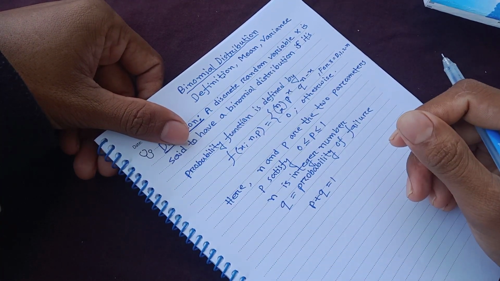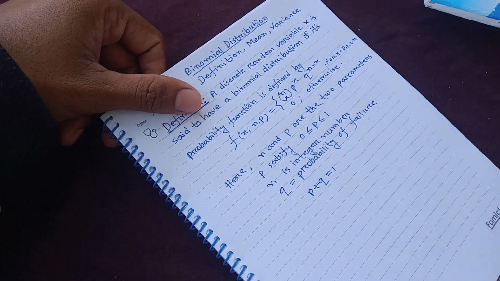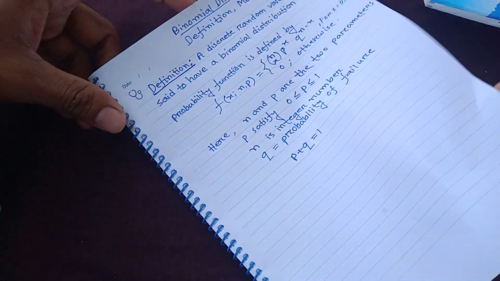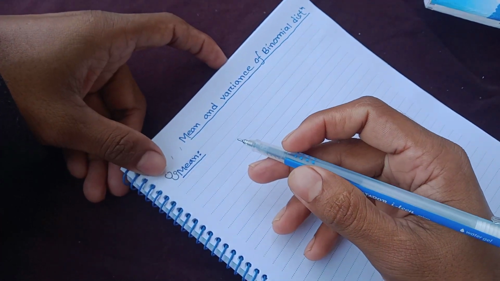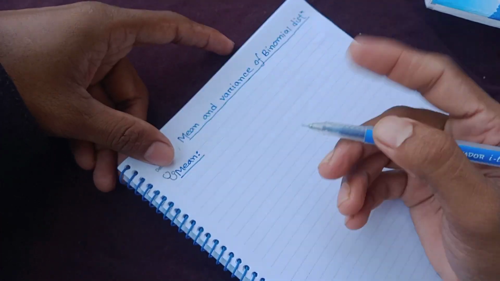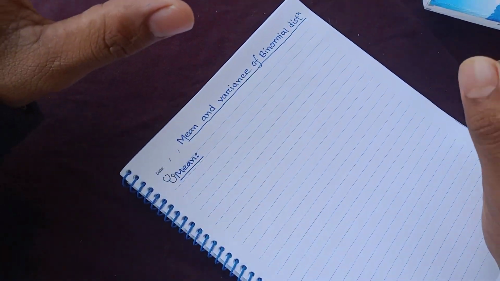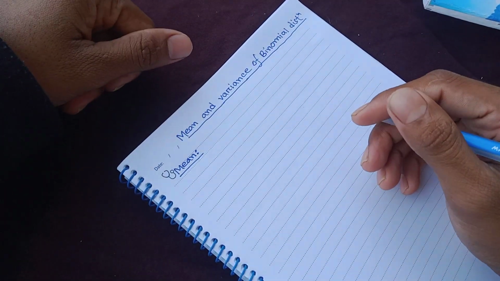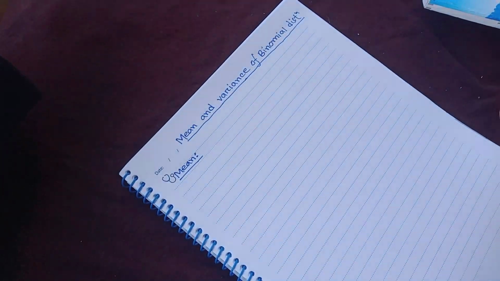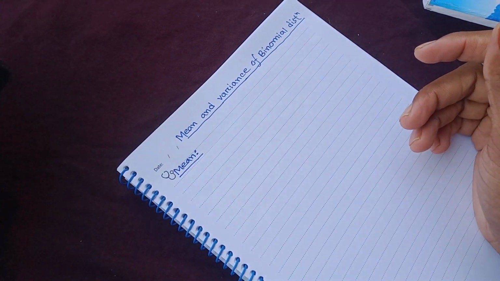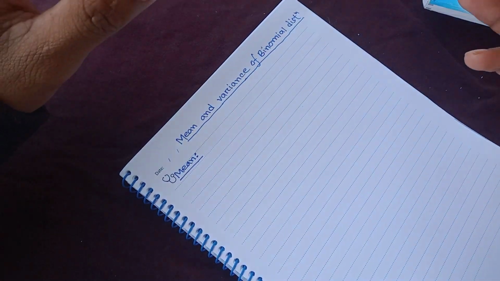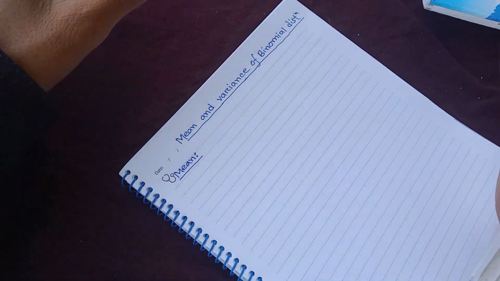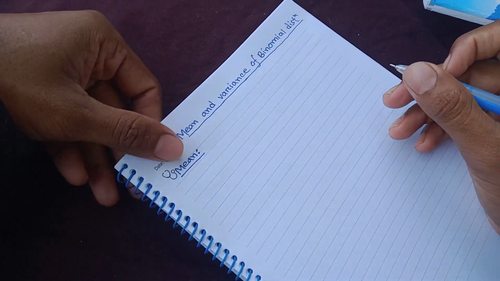Now we will describe how to find the mean of the binomial distribution. Before finding the mean, I will inform you that the binomial distribution follows some conditions. The result of one trial doesn't affect another, the conditions are the same for each trial, and the trials are finite and constant.